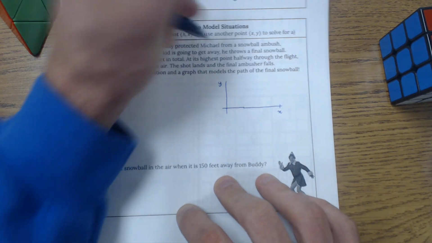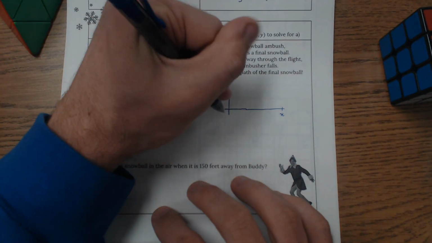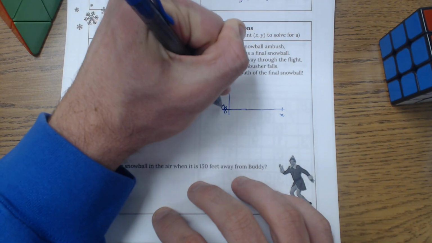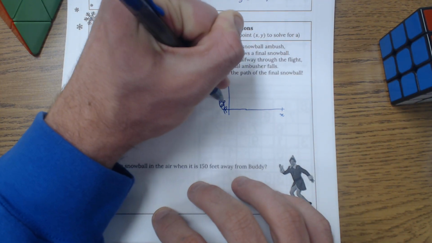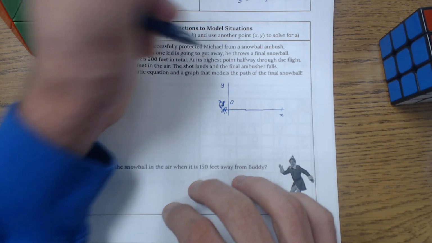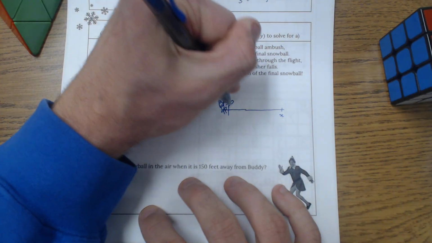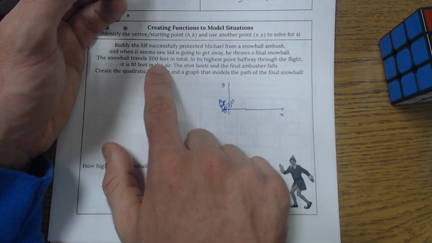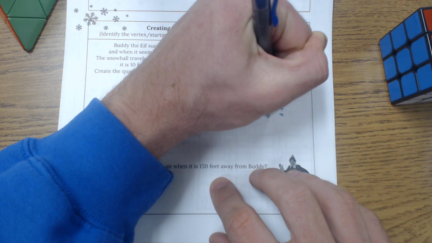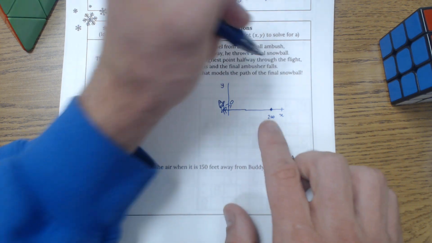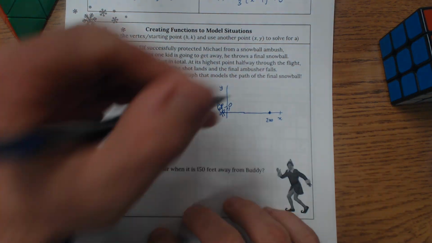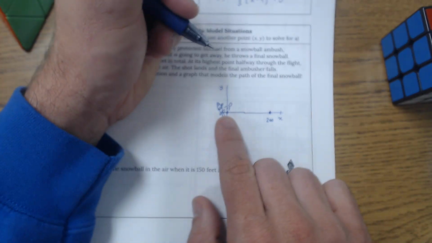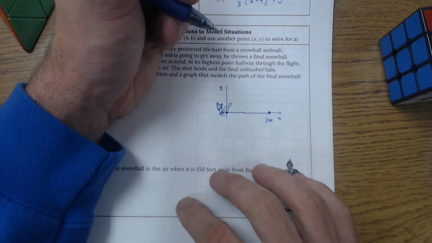Here's my x and my y axis. I'm going to draw Buddy throwing his snowball. The situation that I got from the video is that the snowball travels 200 feet in total. So I'm going to put a 200 with a point right there. That is where the snowball hits the kid. I'm going to put another point at 0, 0. That's where Buddy throws the snowball.